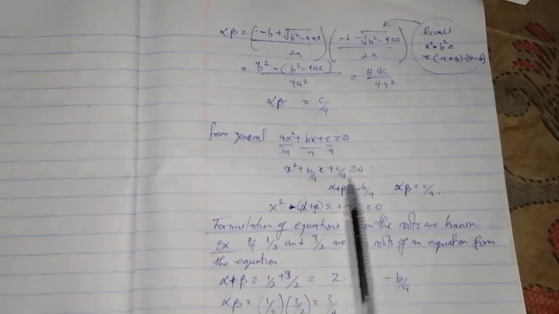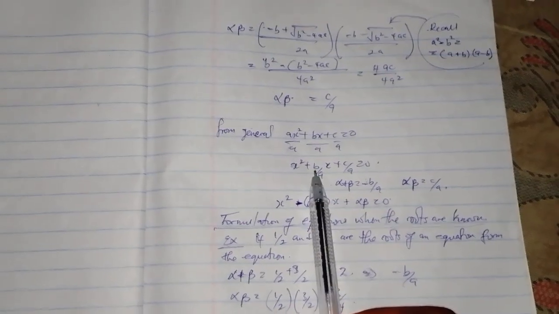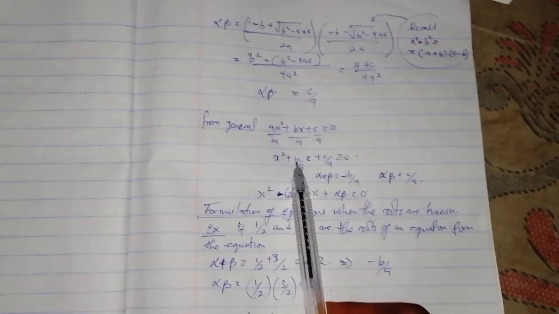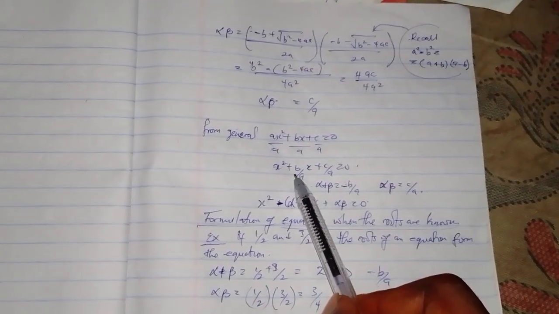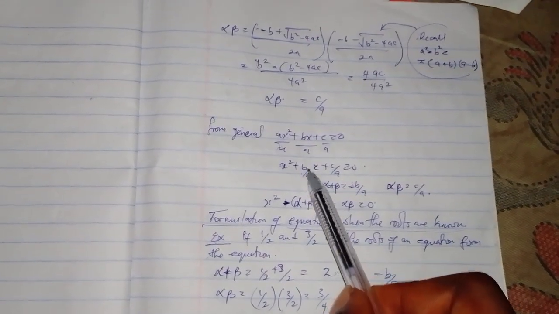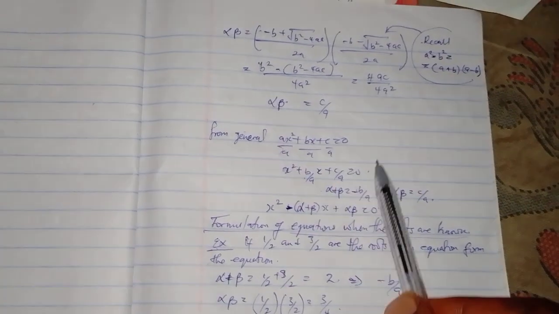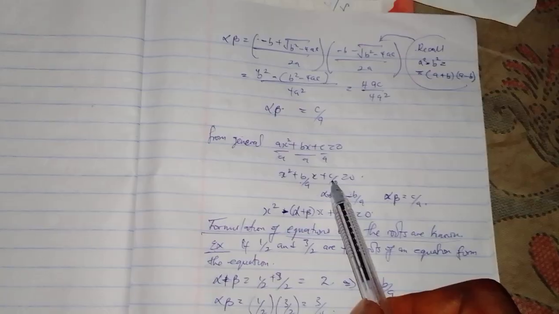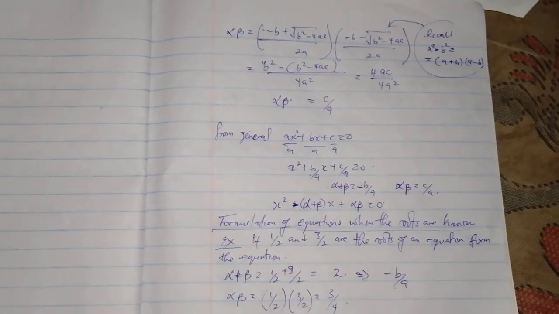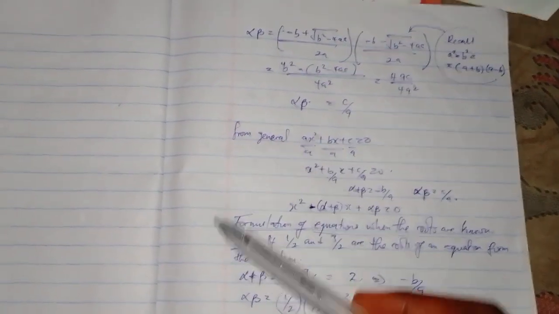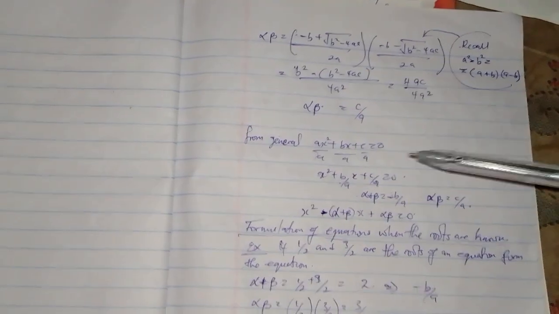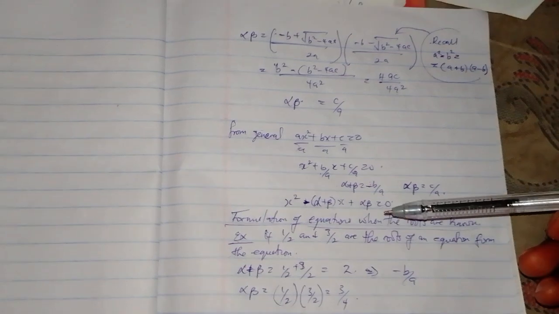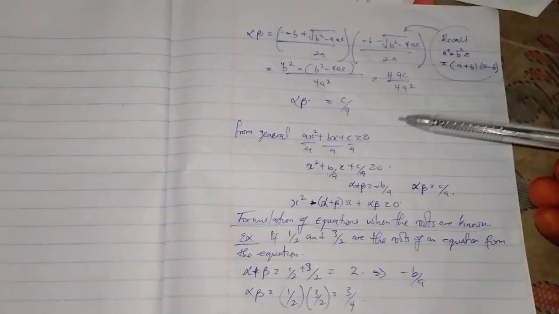Can you see that this one now is looking like what? The sum of the roots. That is, when you sum the roots together, you get minus b over a. That means you get the negative of the coefficient of x, and when you multiply the roots together, you get what? The constant term of the quadratic equation. So you see that there's a relationship between the quadratic equation and the roots of that quadratic equation when we are dealing with the sum of the roots and the product of the roots.